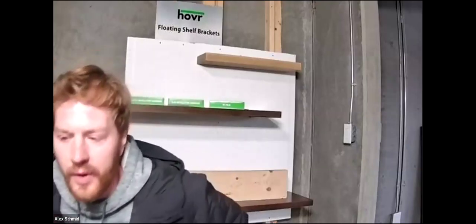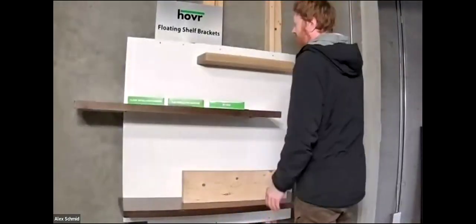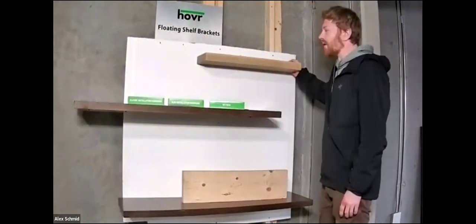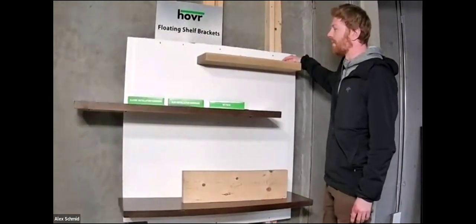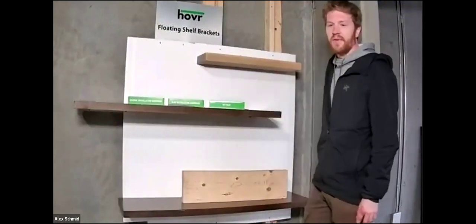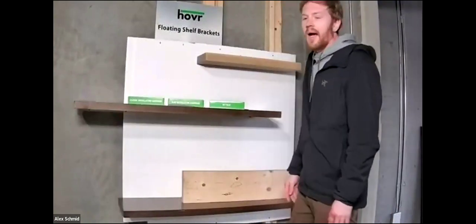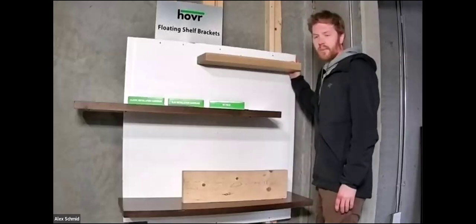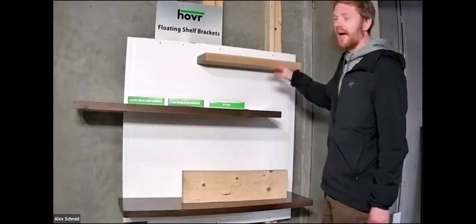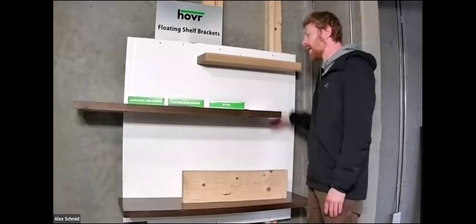Before we get started on the PowerPoint, I just want to mention quickly that this shelf here is still the one that we put up in the last webinar, which was maybe 5 months ago or so. It's still strong and sturdy, and that was after we put 150 pounds on there. So that just speaks a little bit to the longevity of the bracket systems as well, but we'll get more into that when we get into the full demo.